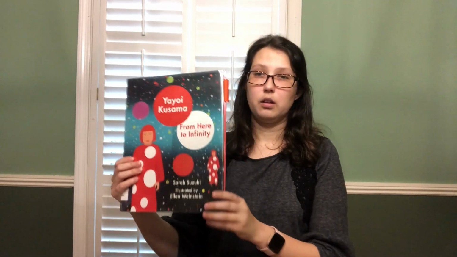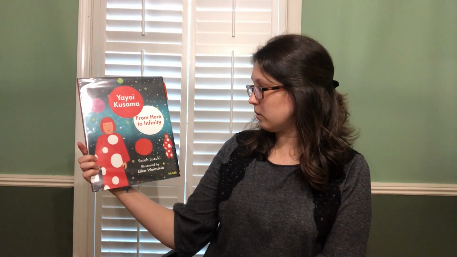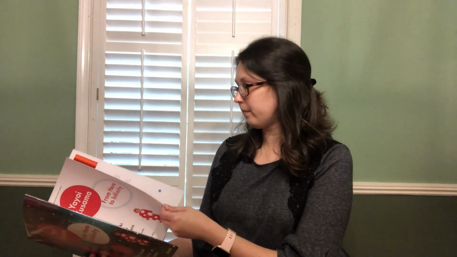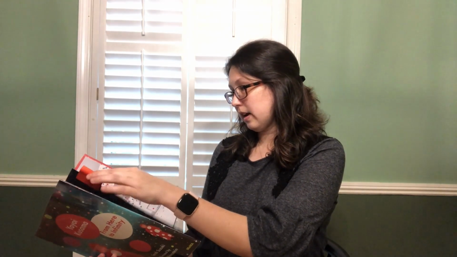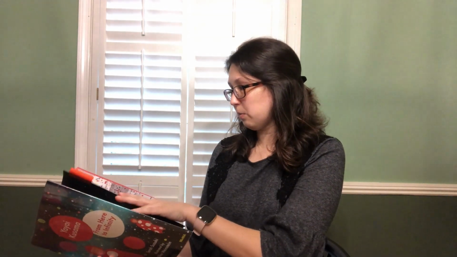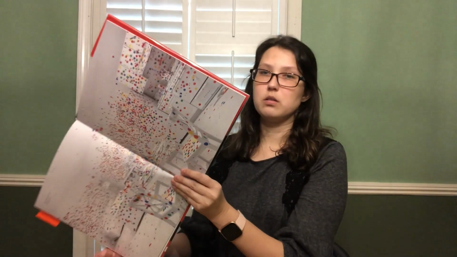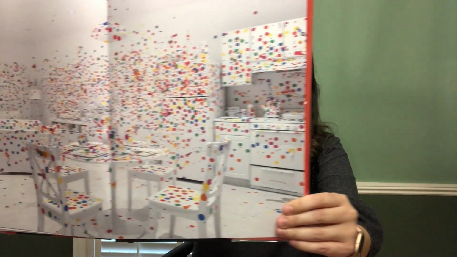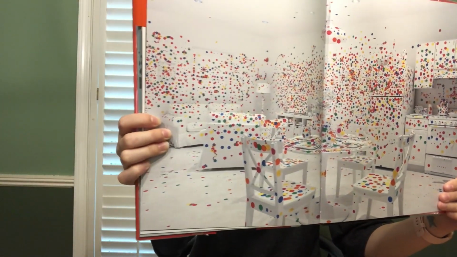The second book I'm going to recommend for you is called Yayoi Kusama, From Here to Infinity. It is by Sarah Suzuki, illustrated by Ellen Weinstein, and it's actually published by the Museum of Modern Art in New York. And this one has some really great examples of her installation art as well. So here is one that again shows her dots and the installation art style. And that one was called The Obliteration Room.